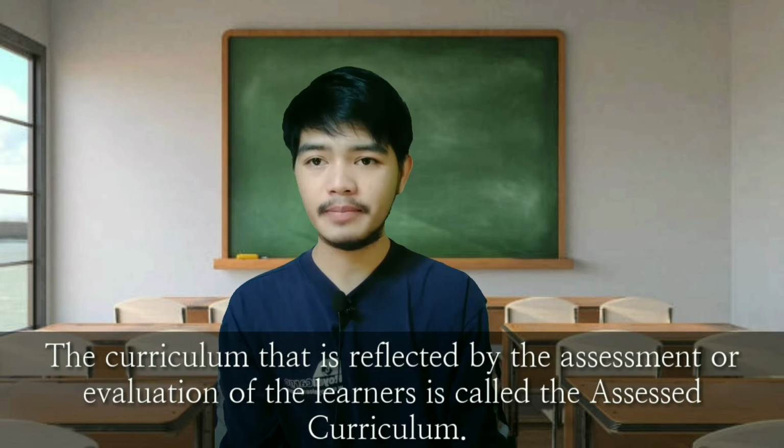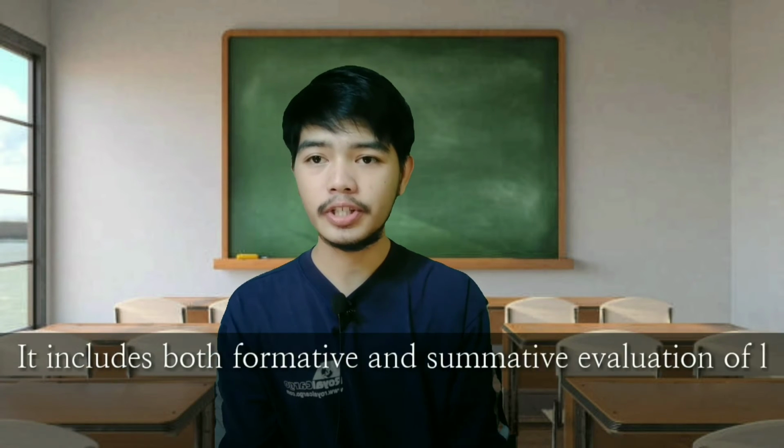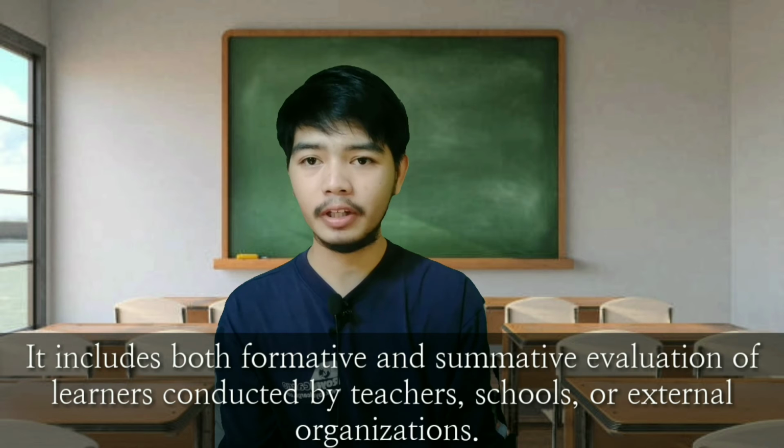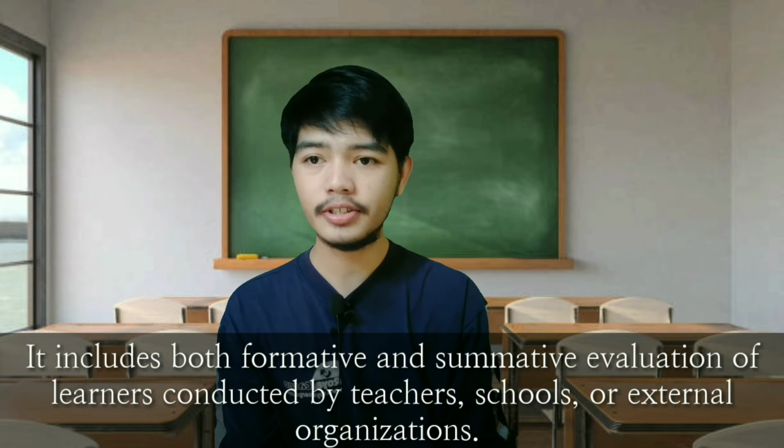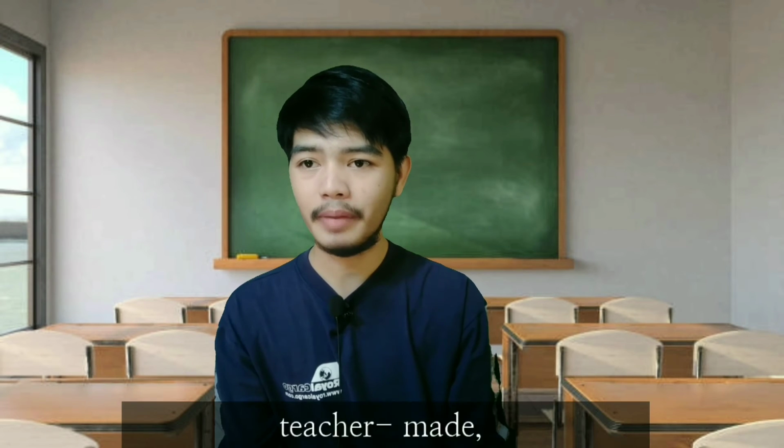So first, we have the assessed curriculum, also known as the tested curriculum. The curriculum that is reflected by the assessment or evaluation of the learners is called the assessed curriculum. It includes both formative and summative evaluation of learners conducted by teachers, schools, or external organizations. It involves all the tests, such as teacher-made, district, or standardized. In all formats, we have portfolio, performance, production, and demonstration.